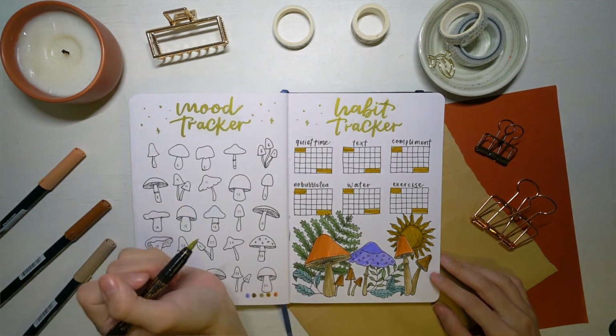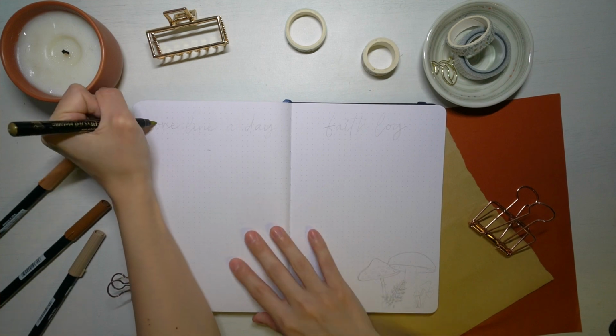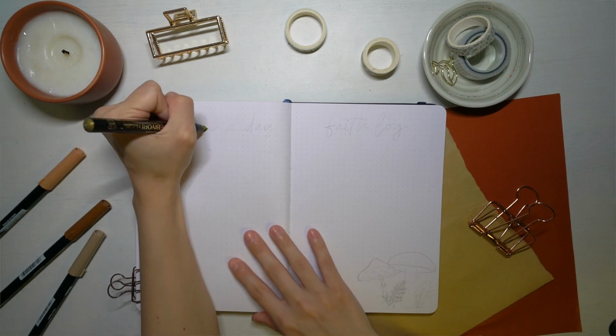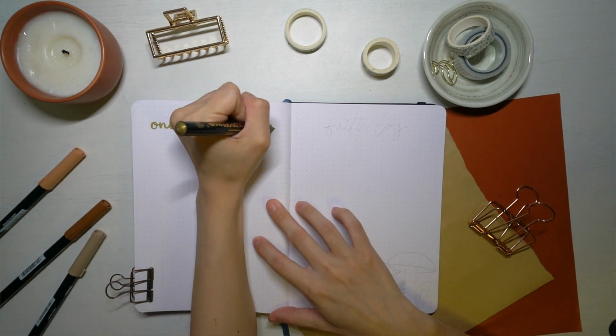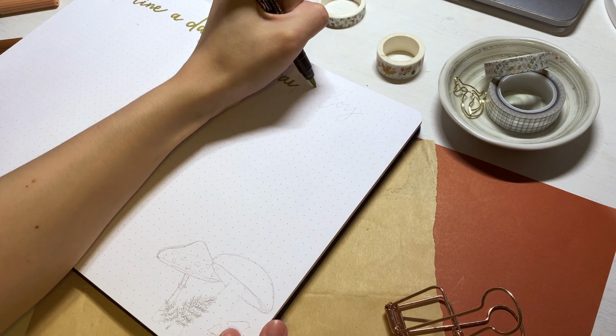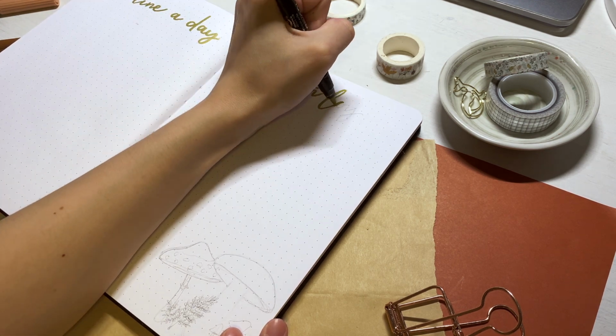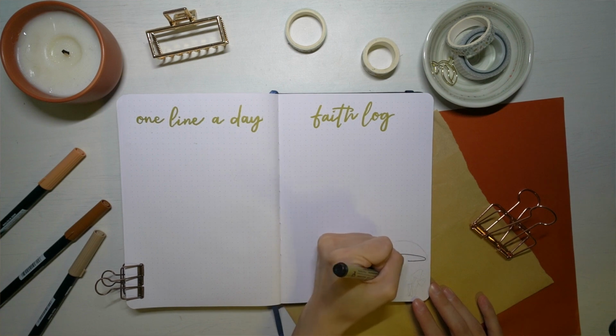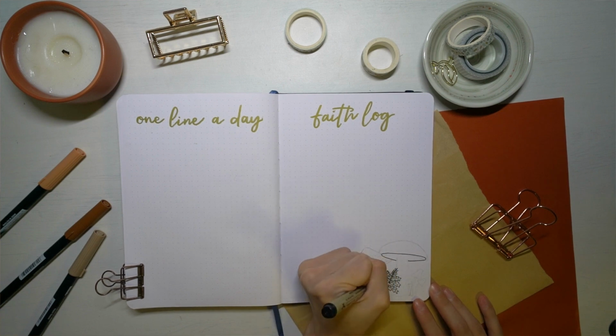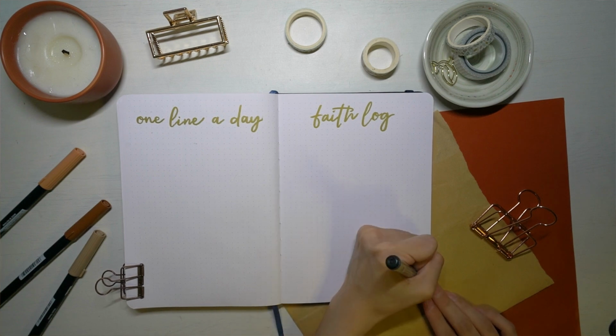And now moving on to my next 2 spreads, which is my 1 line a day spread as well as my fave log spread. I don't usually do much for these 2 spreads because I generally like to keep as much space as possible for myself to fill up throughout the month. So obviously I'm trying to keep them as simple as possible, and so I'm just doing a small drawing on the bottom right corner.